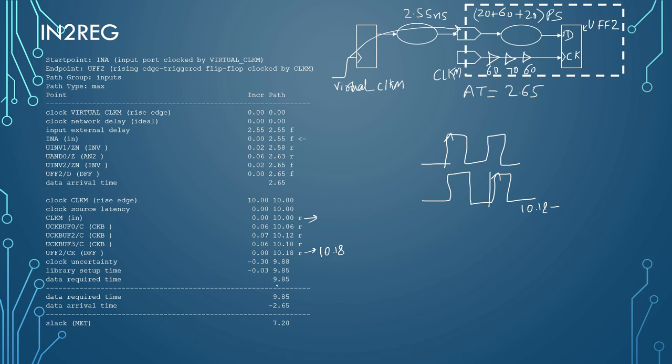Those get subtracted, and after that you get the final required time, which is actually 9.85 nanoseconds.